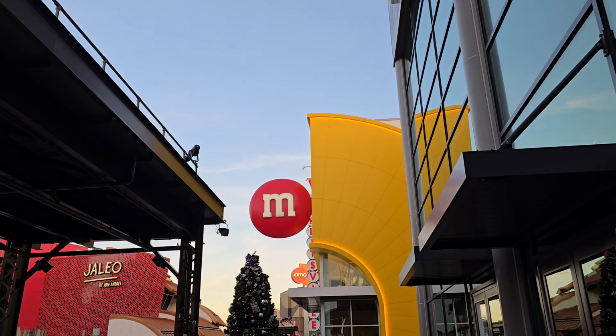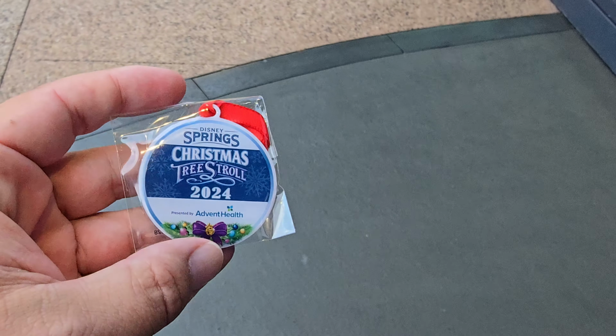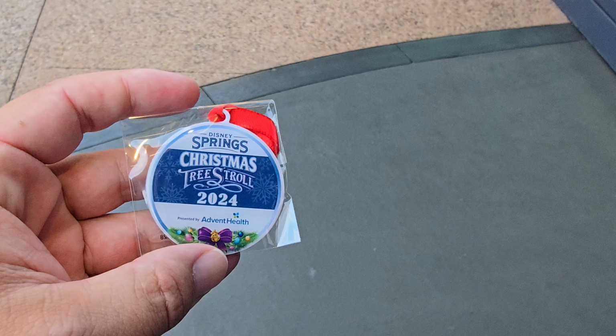One of the redemption spots for your award was at the City Works, so we just stopped there. We got a Christmas ornament. It says Christmas Tree Stroll 2024.